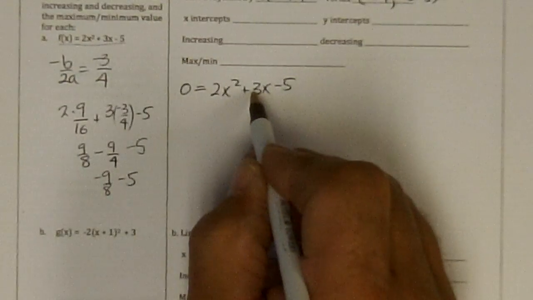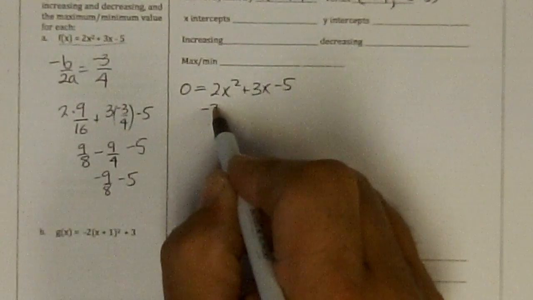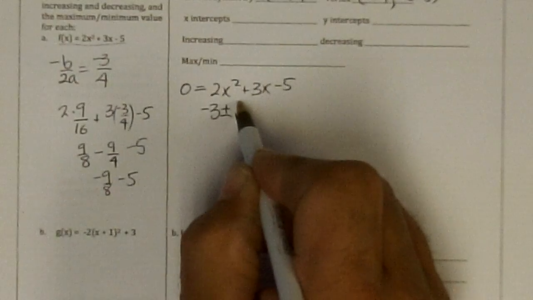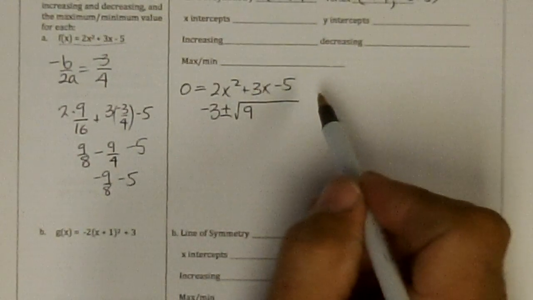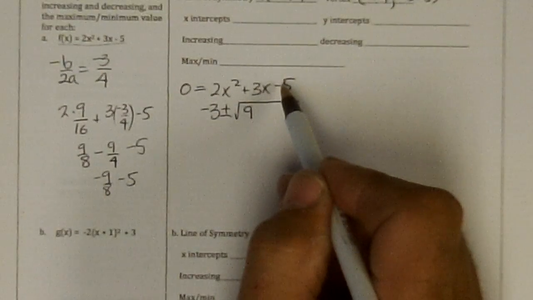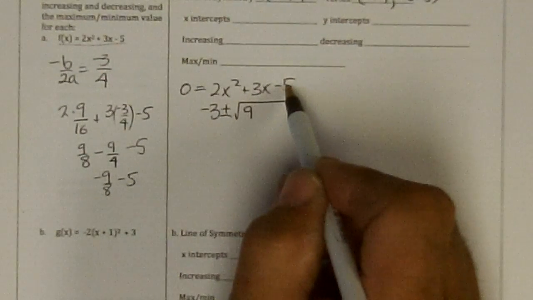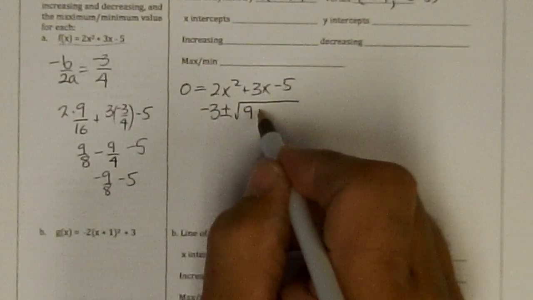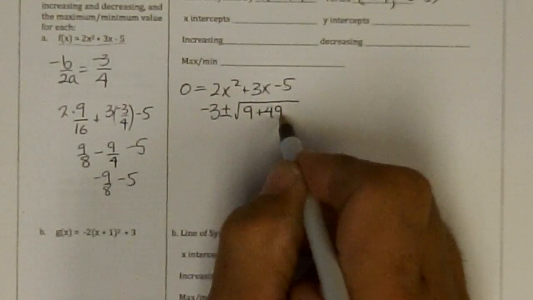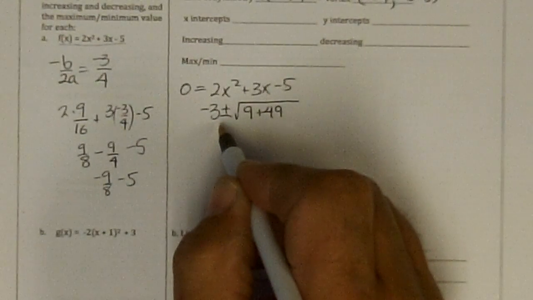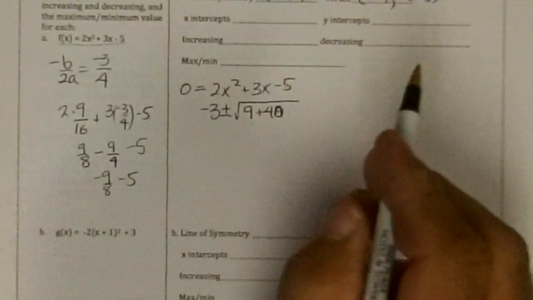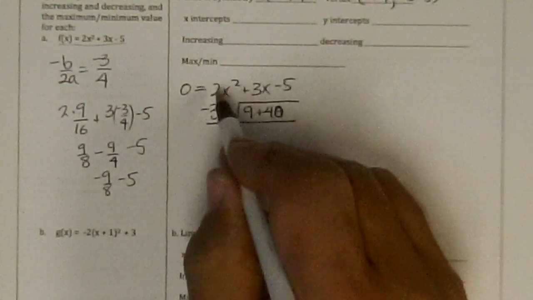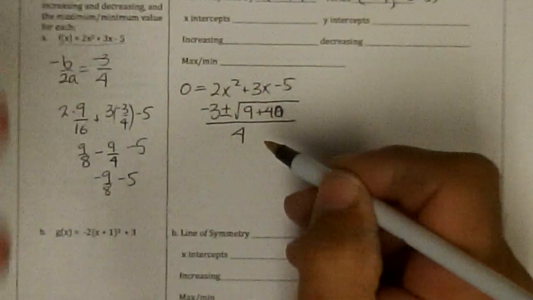So it's the opposite of b, plus or minus the square root of b squared minus 4ac. A times c is negative 10 times the negative 4 is positive 40. Let's see. 2 times 5 is 10 times 4 is 40. Positive 40. All over 2a, which is 4.